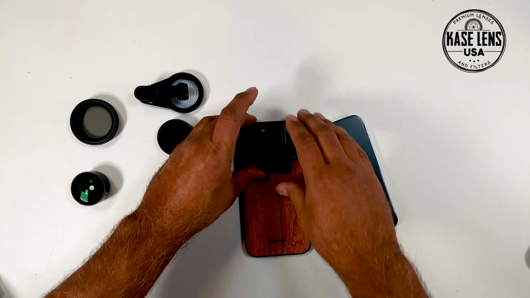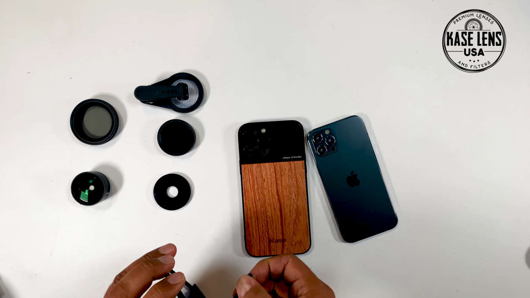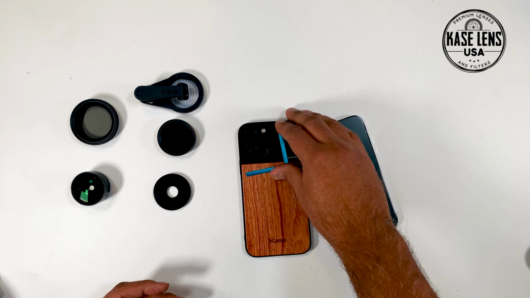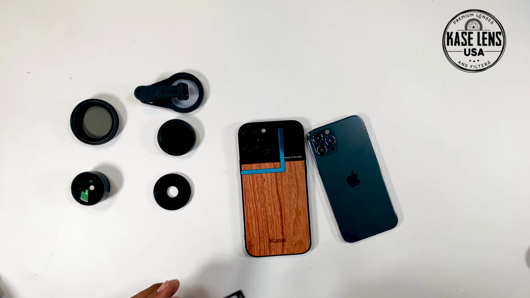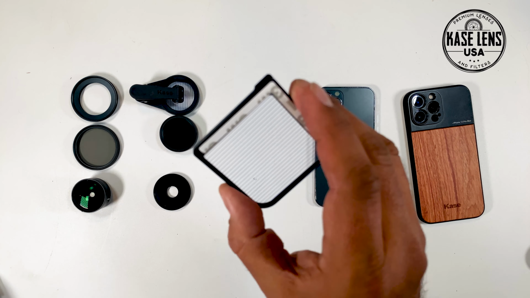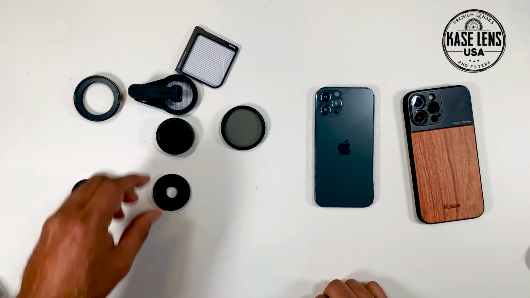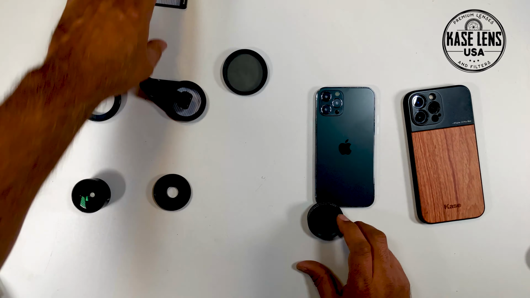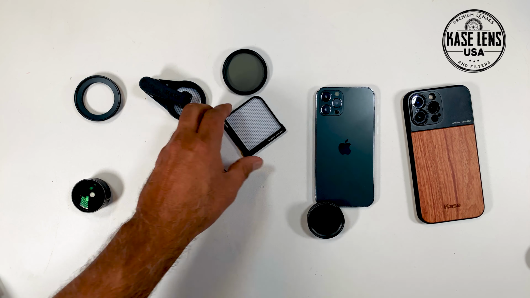It's a sticker. And then once I have it mounted on, and when I'm ready, this will actually stay there like that, so that I can just come and put this on in the future. The filters are super, super strong. They will not break. And that's why we love Kase filters.